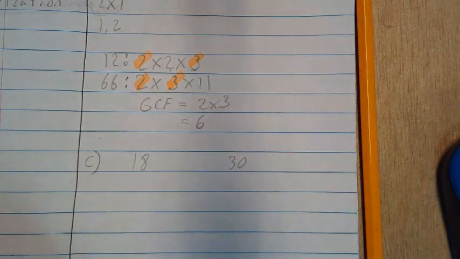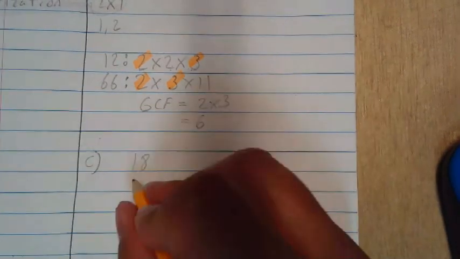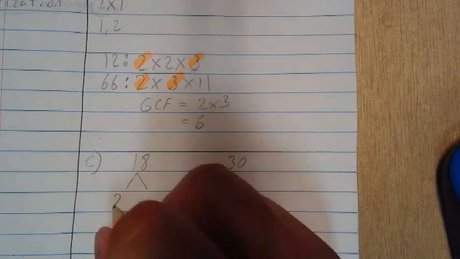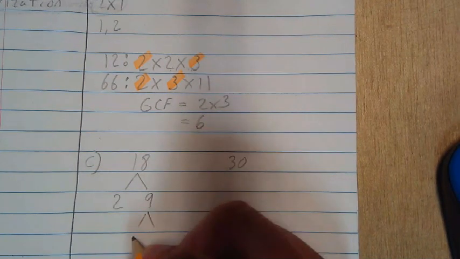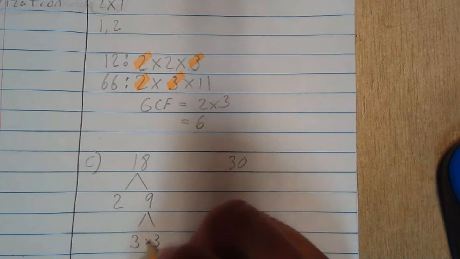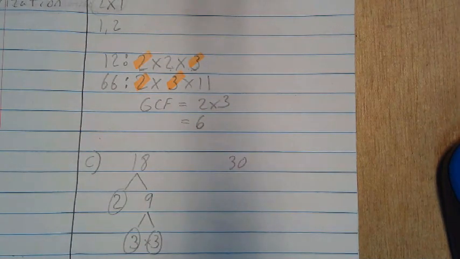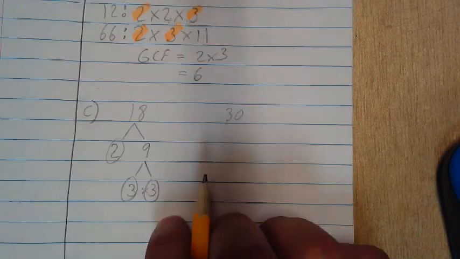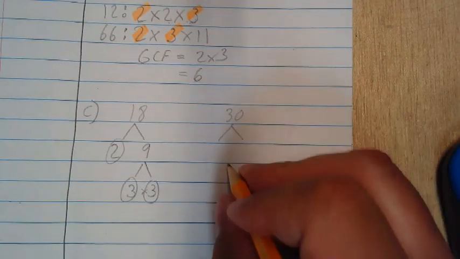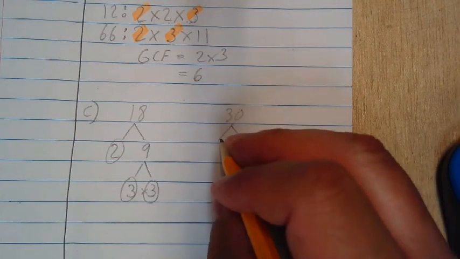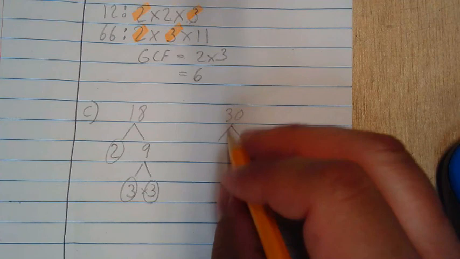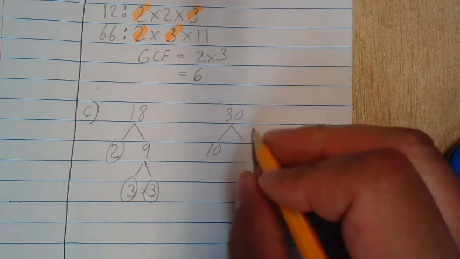I'm going to go a little faster. 2 times 9, 3 times 3. Okay, 30. Again, just ask yourself the following question. It ends in a 0. I know I can use 10 as a factor, right?